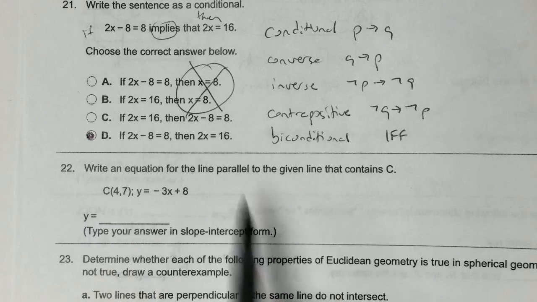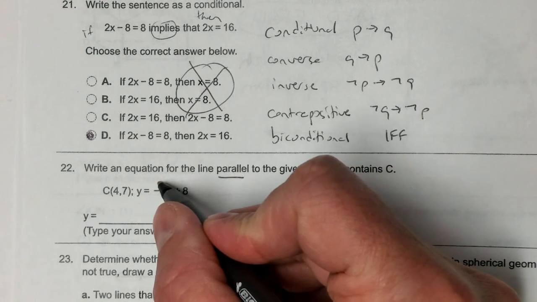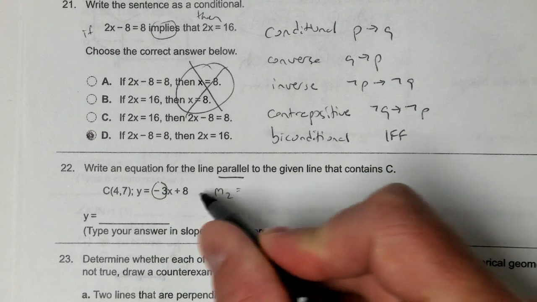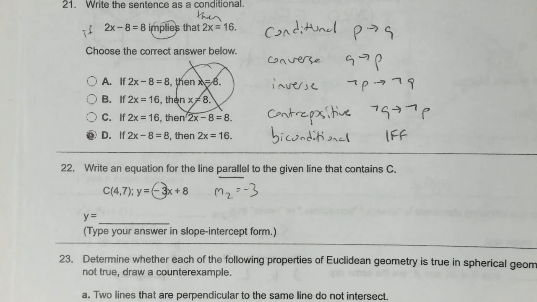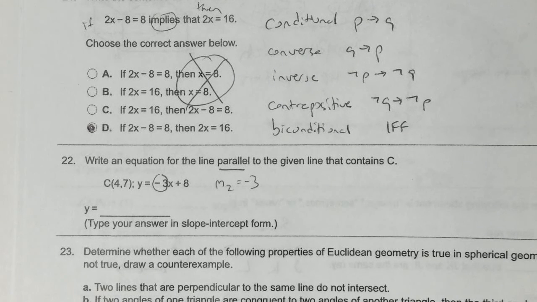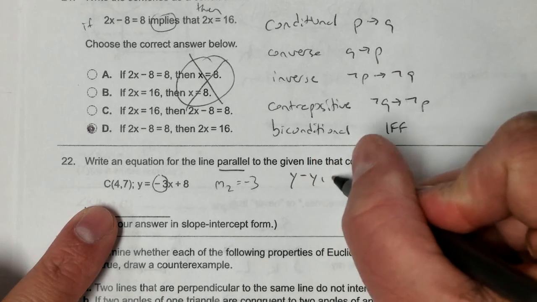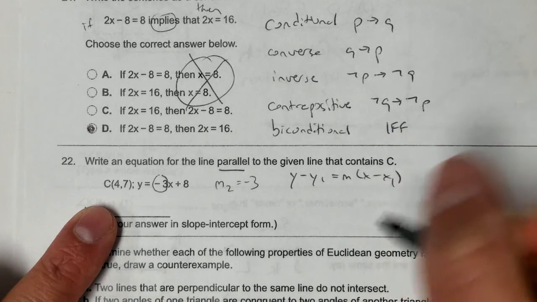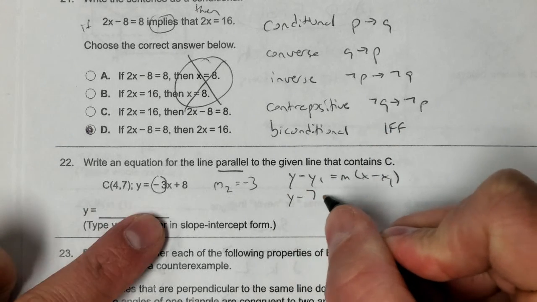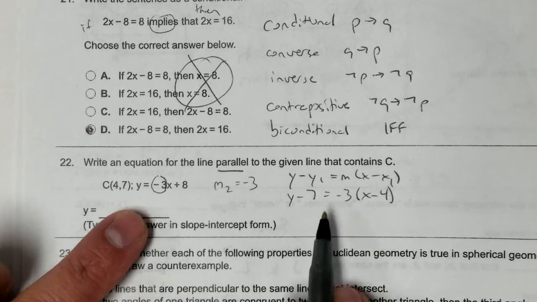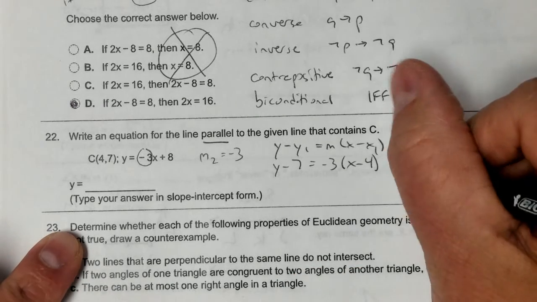So for 22, it says parallel. So our first step is find the original slope. And since it is parallel, the second slope has got to be the same thing. Remember, if it were perpendicular, you would have the opposite reciprocal. So then you just use your equation. Y minus y1 equal m times x minus x1. So y minus 7 equal negative 3 times x minus 4. So that would be the point slope form.